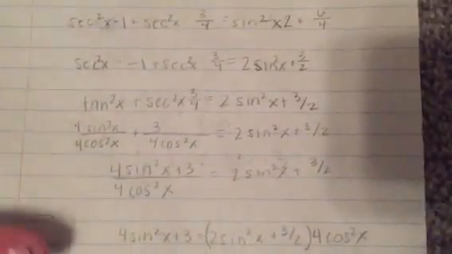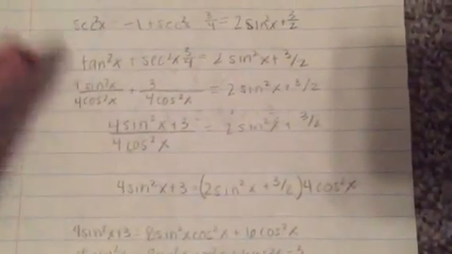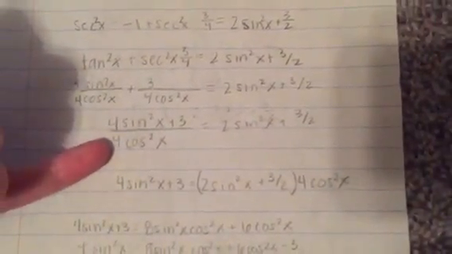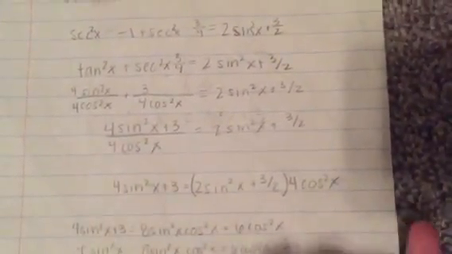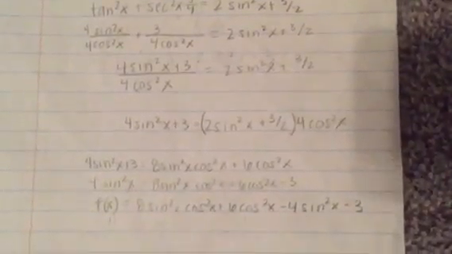Added them together, ended up getting this. I multiplied each side by 4 cosine squared of x, and then I subtracted this and put it on this side, and I ended up getting this big solution right here.